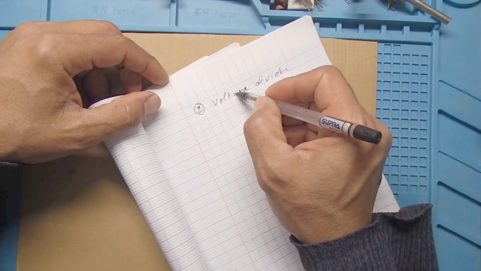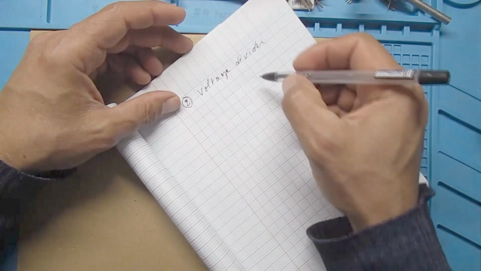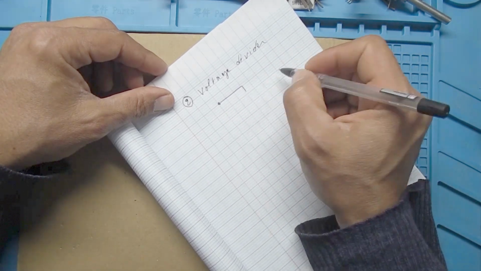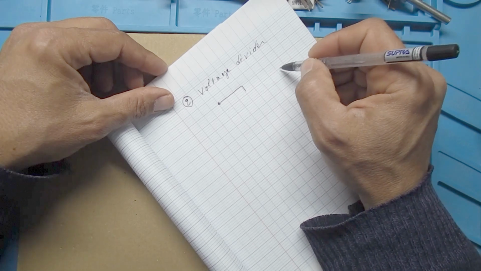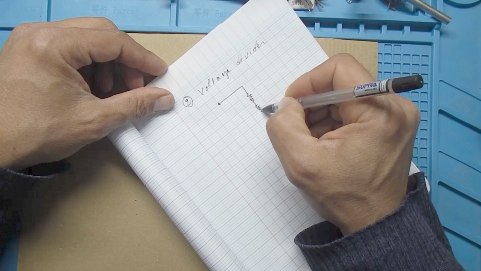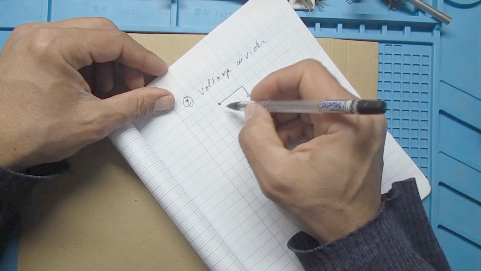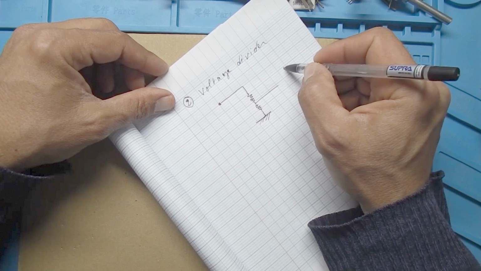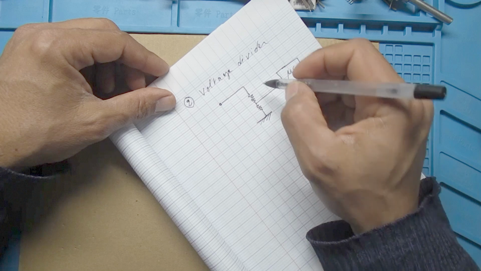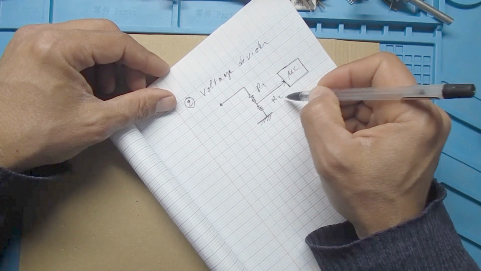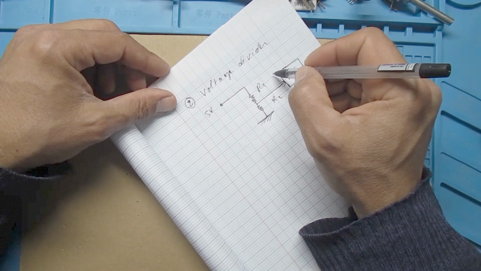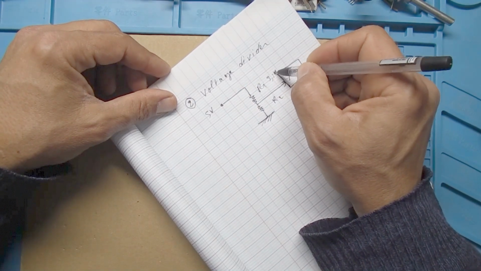The second use of the resistor is the voltage divider. For example, if we have a 5 volt signal, and we need to drive it to a microcontroller that accepts only 3.3 volt, we can use 2 resistors here. We have ground, and here the input of the microcontroller. Here we have R1, and here we have R2. Here we have 5 volt, and at the output we find 3.3 volt.